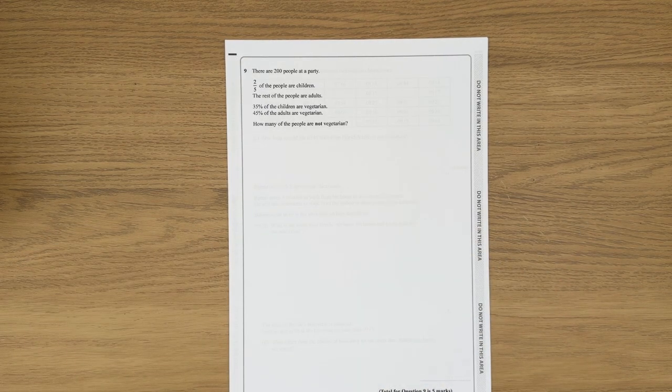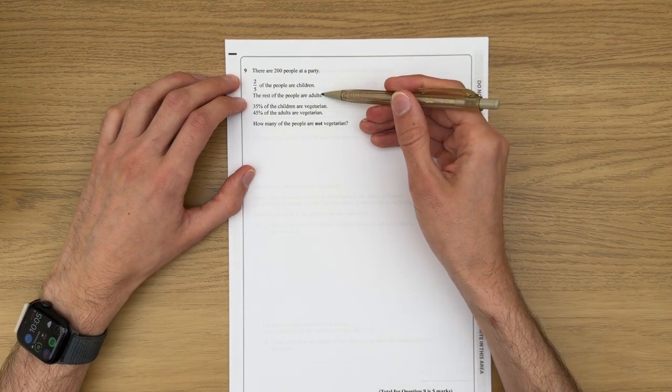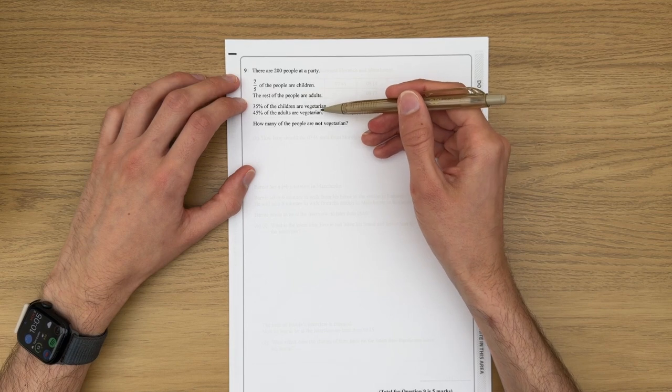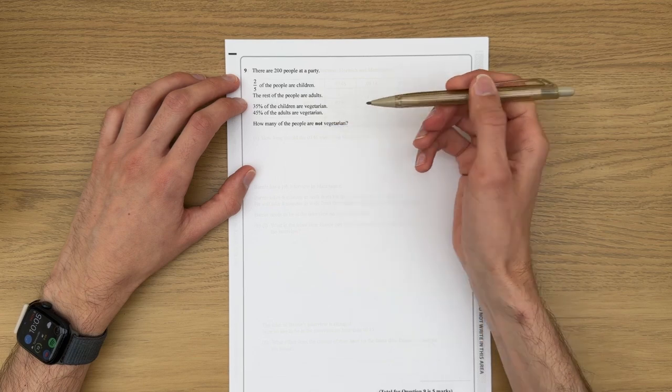Question 9. There are 200 people at a party. 2/5 of the people are children, the rest of the people are adults. 35% of the children are vegetarian, 45% of the adults are vegetarian. How many of the people are not vegetarian?